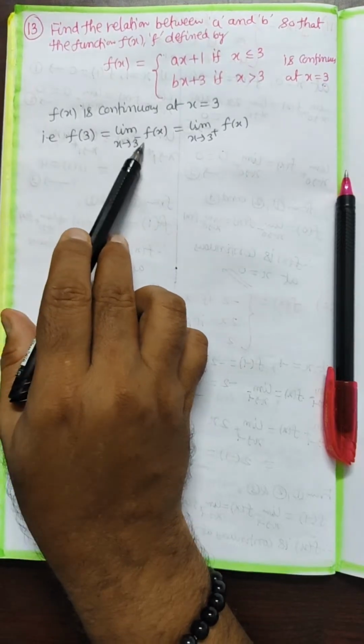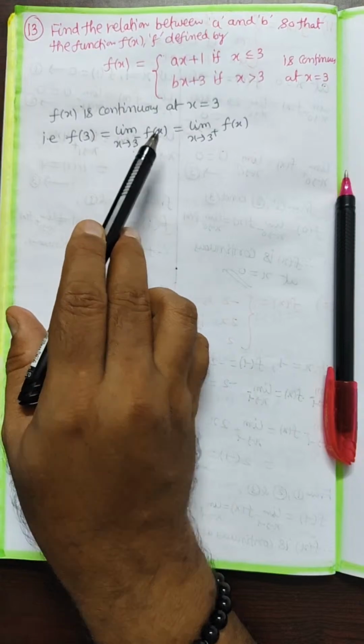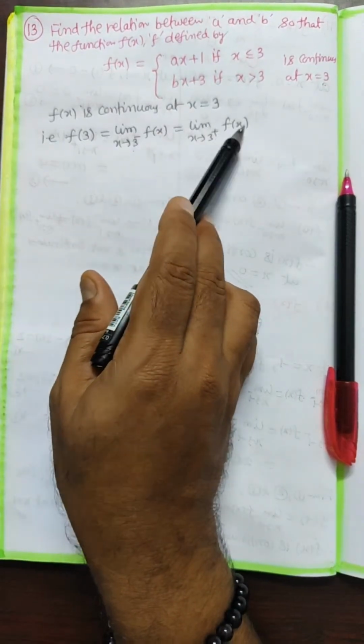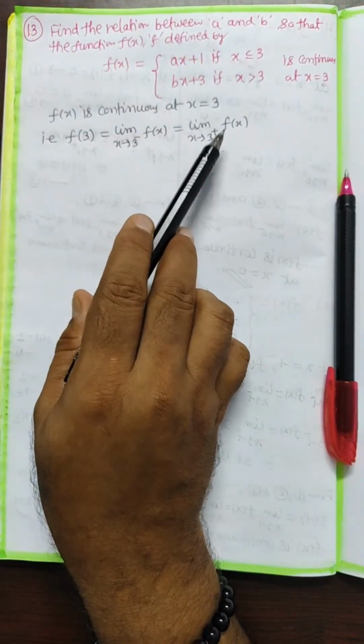Limit x tends to 3 minus f of x means the left hand limit at x is equal to 3. Limit x tends to 3 plus f of x means right hand limit at x is equal to 3.